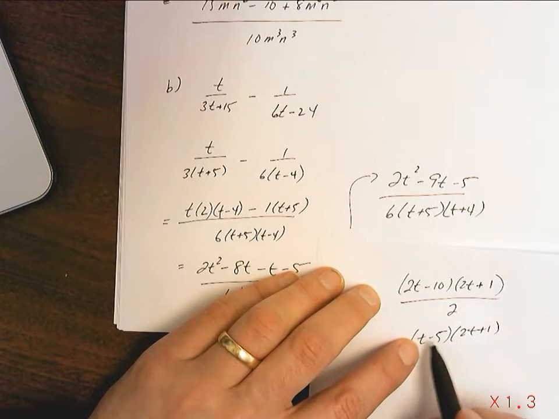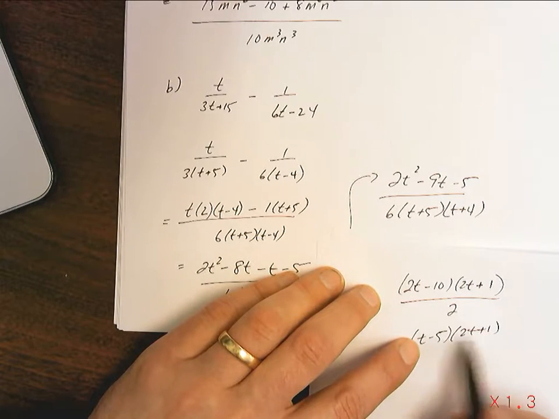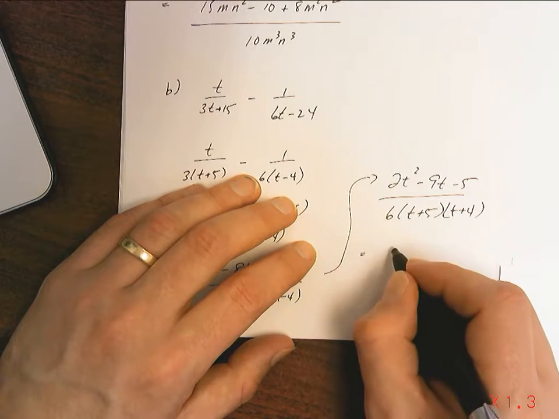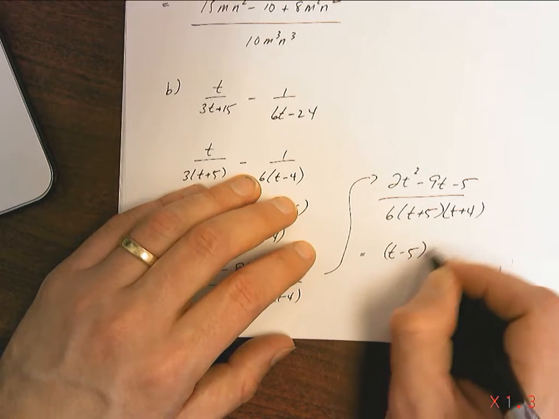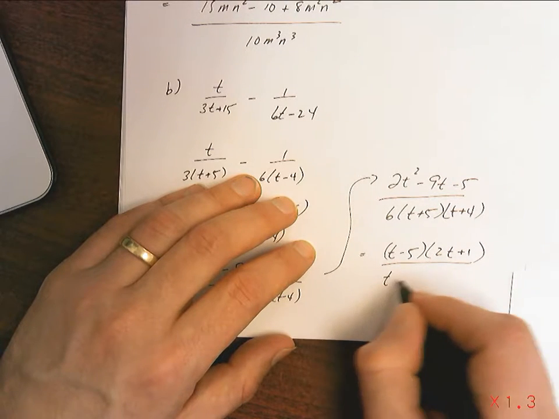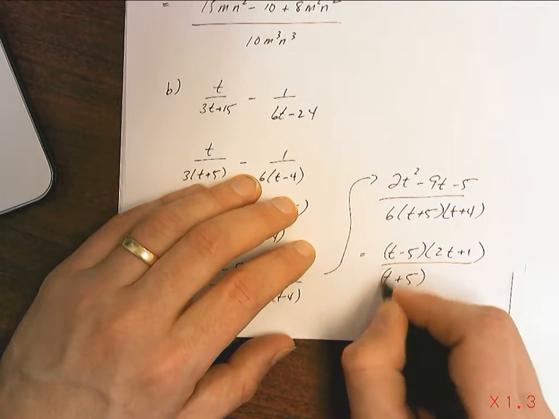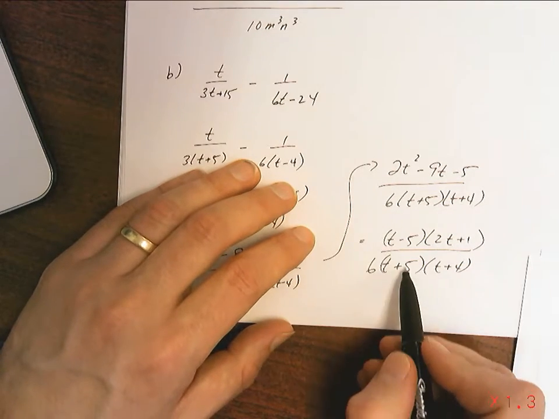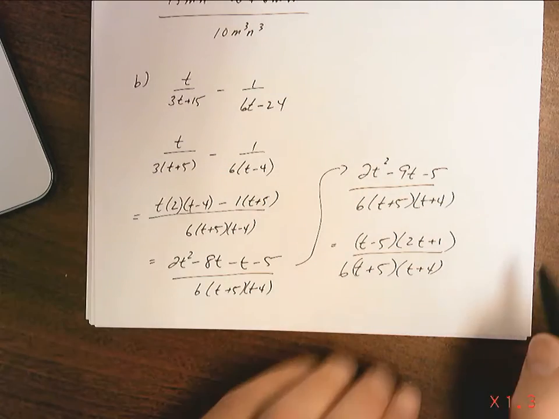Let's see if it works. That would be 2t squared. That'll be negative 10t plus t, negative 9t, and negative 5, so it works. So it's t minus 5, 2t plus 1, over top of t plus 5, t minus 4, and the 6. Notice that these are not the same, so I cannot reduce anymore.